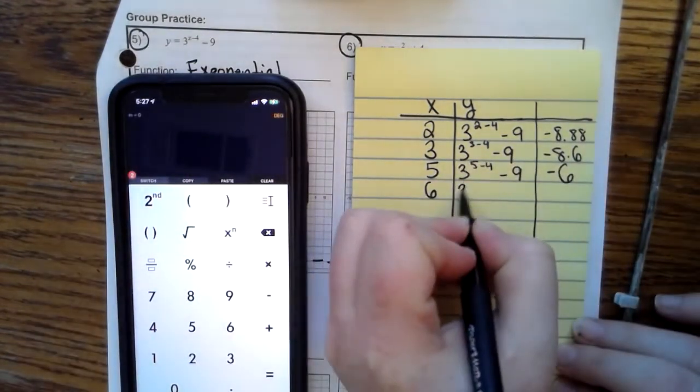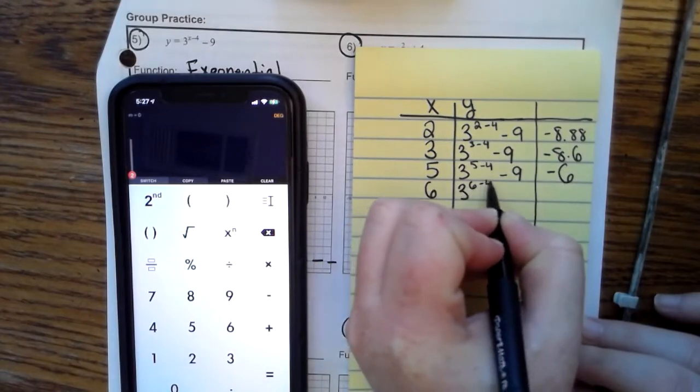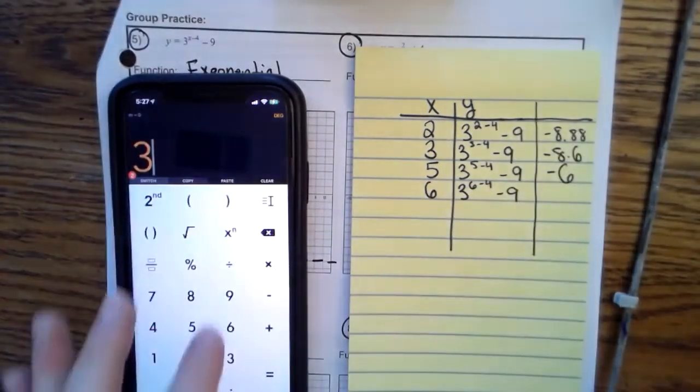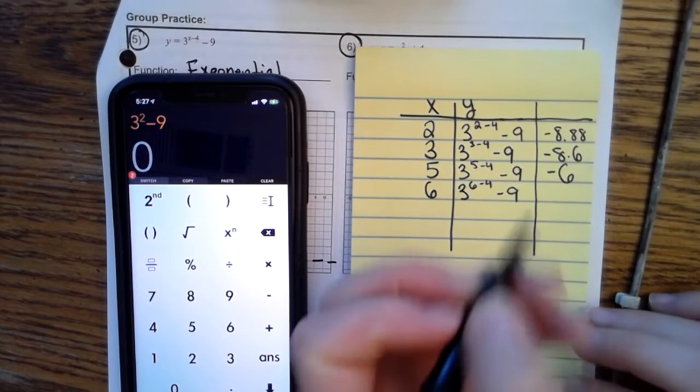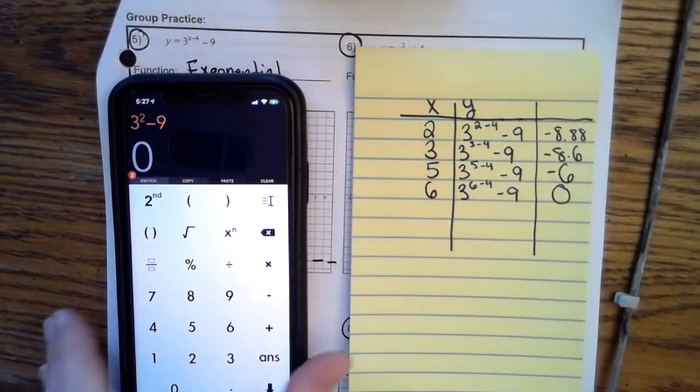This one's going to be 3 to the power of 6 minus 4 minus 9. So that's going to be 3 squared minus 9. Well, 3 squared is 9 minus 9. That makes sense. It's 0. Okay, so let's plot these.